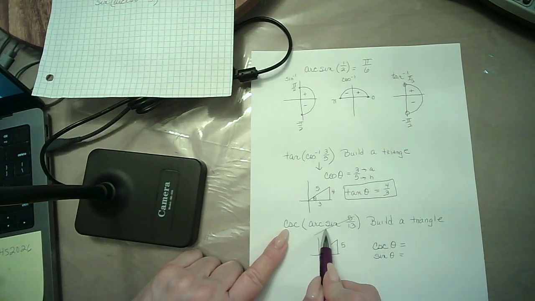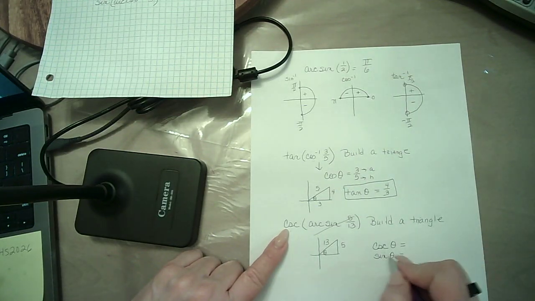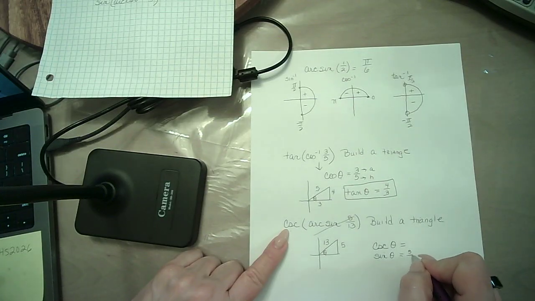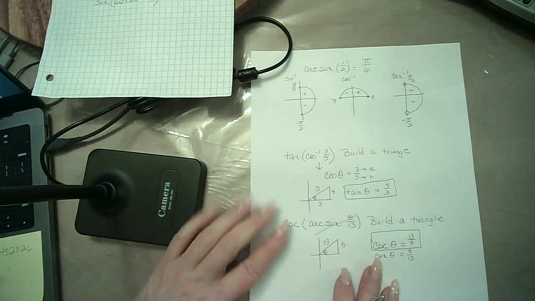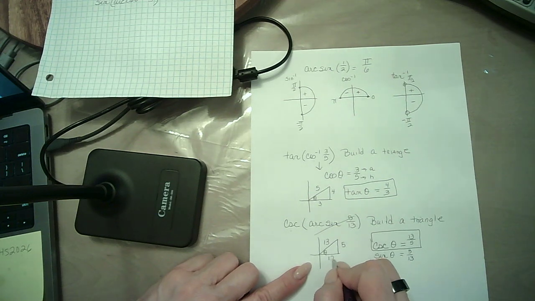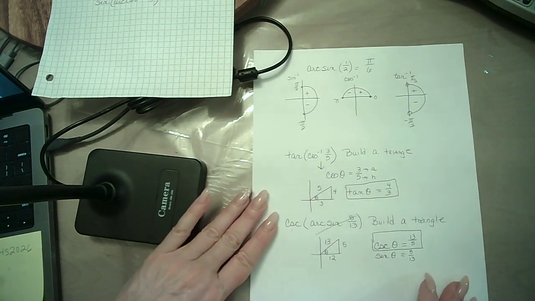Cosecant and sine, what am I talking about? They're inverse right there. So I know the sine is 5/13, so this is going to be 13/5. Oh, how easy was that? I didn't even realize it. All right. For those of you who are wondering, of course, the other side would have been 12. Let's try another one.